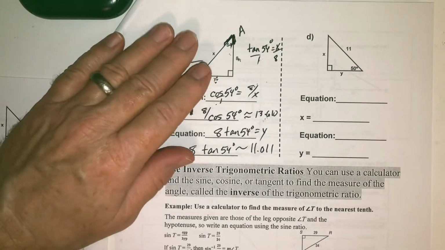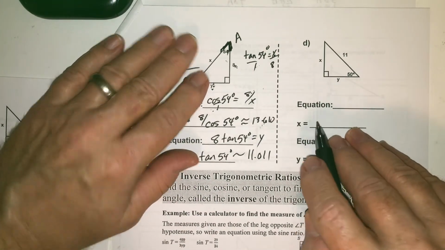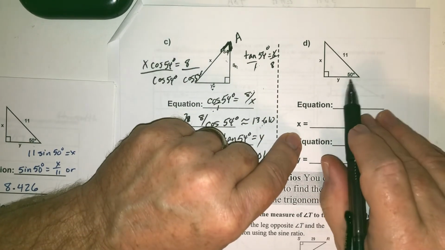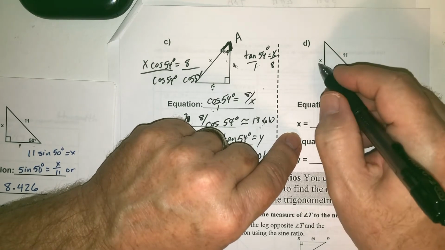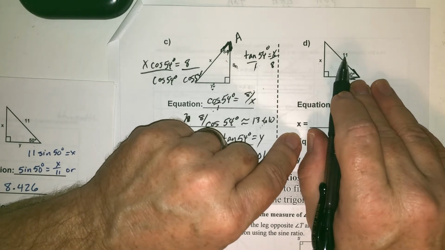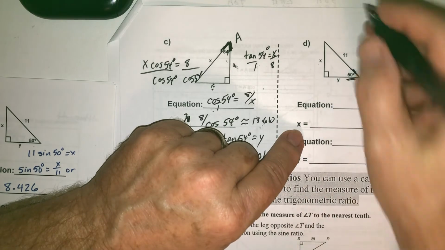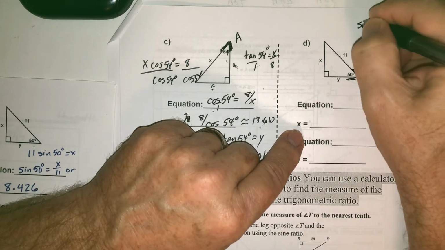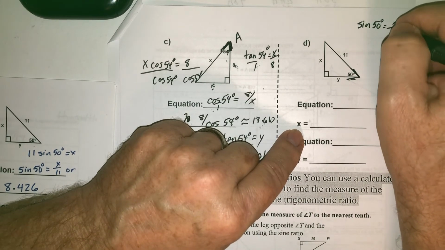In part D, let's find x first because it wants an equation here for x. Well, here's the known acute angle, 50 degrees. x is opposite. I know the hypotenuse. Which trig function has opposite and hypotenuse? Well, that's the sine. Sine is defined as opposite divided by hypotenuse. So the sine of 50 degrees will be equal to x divided by 11.